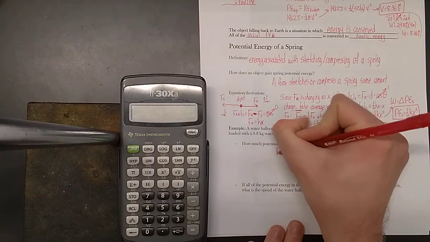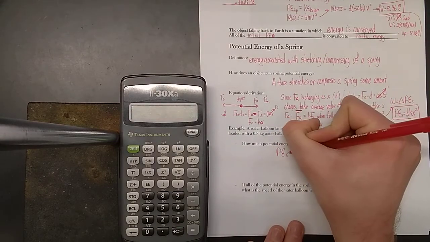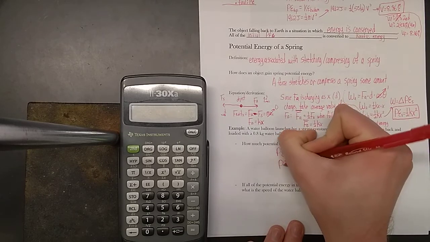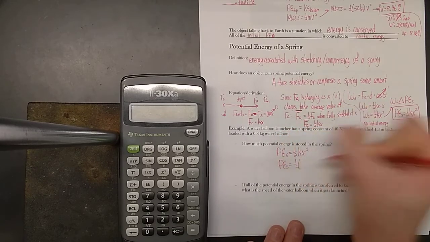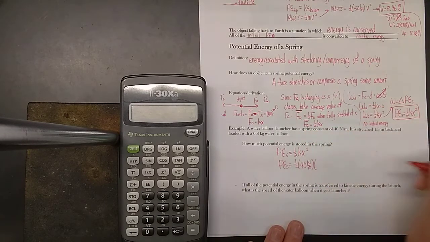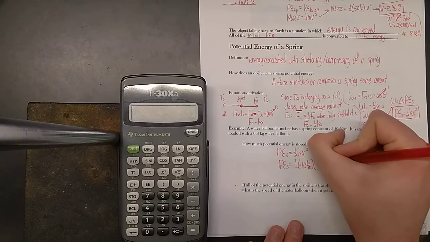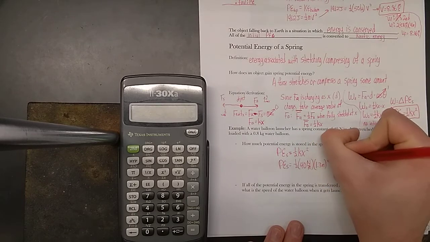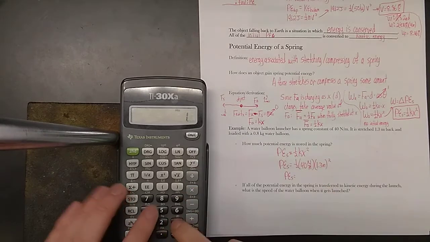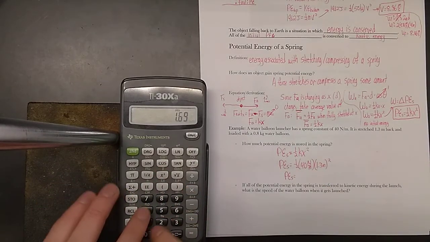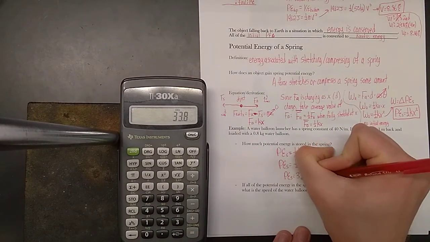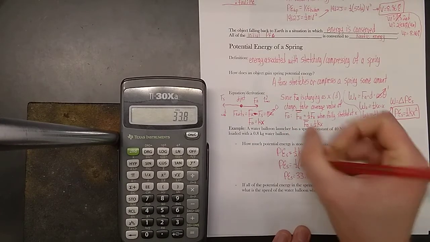This is very straightforward. The elastic potential energy stored in some spring is equal to 1/2 kx squared. K, we're told, is 40 newtons per meter. X, the amount it's stretched, is 1.3 meters. That needs to be squared, so don't forget the squared. 1.3 squared times 40 times 1/2. We get an elastic potential energy of 33.8 joules.